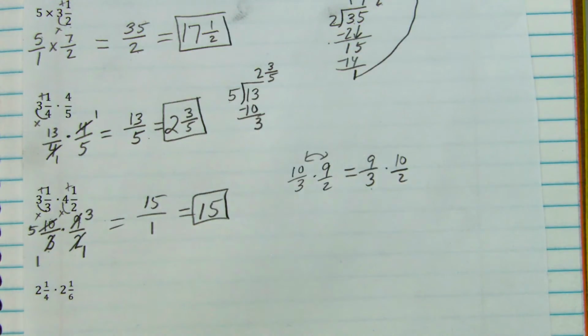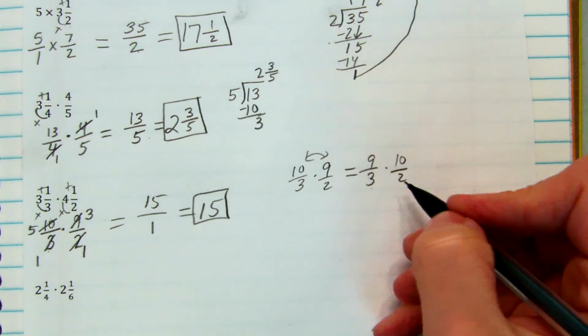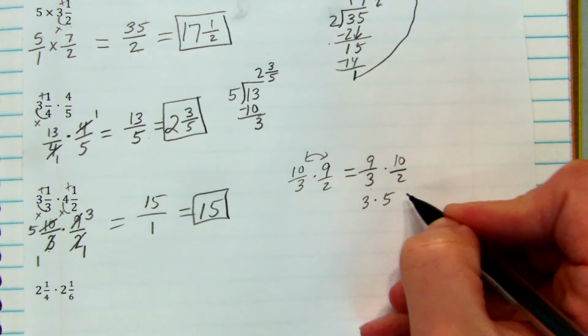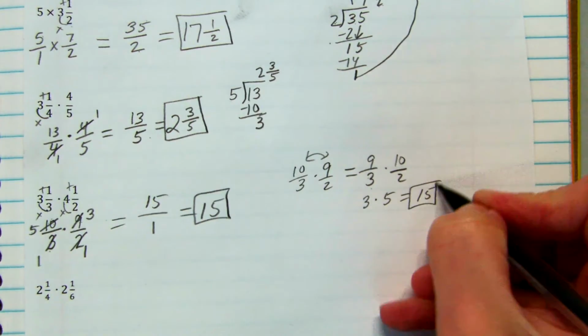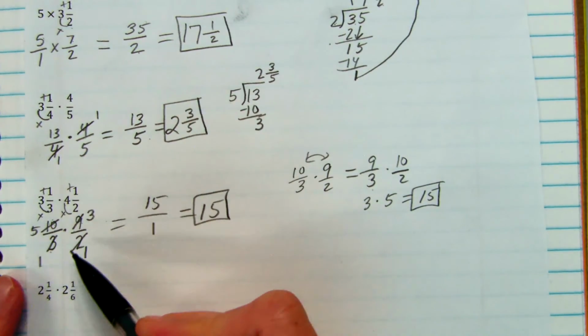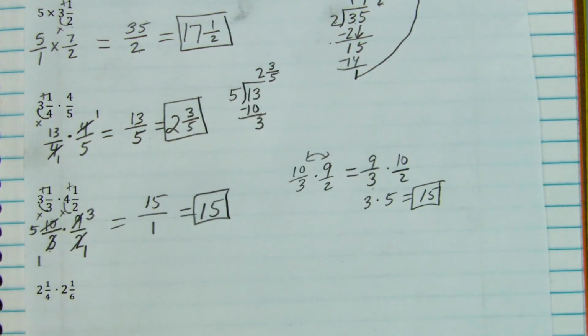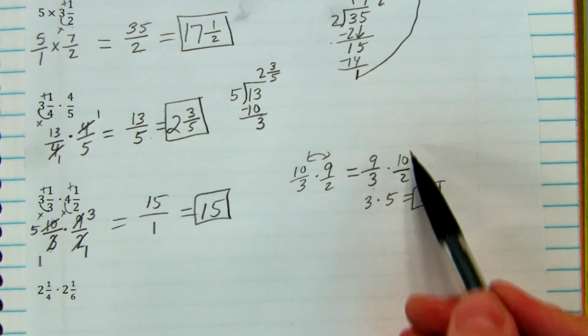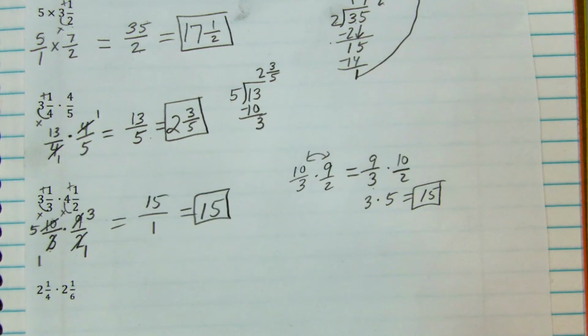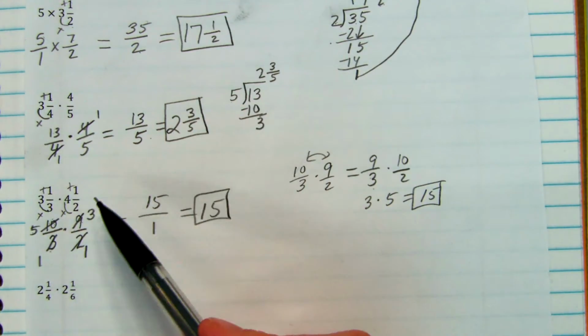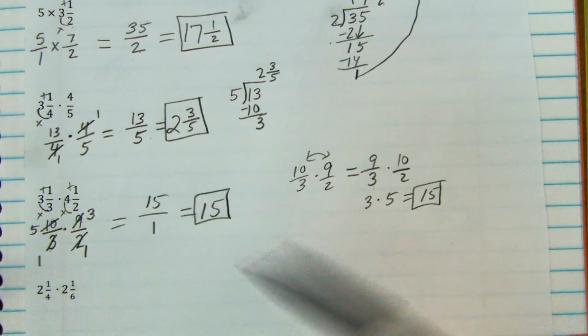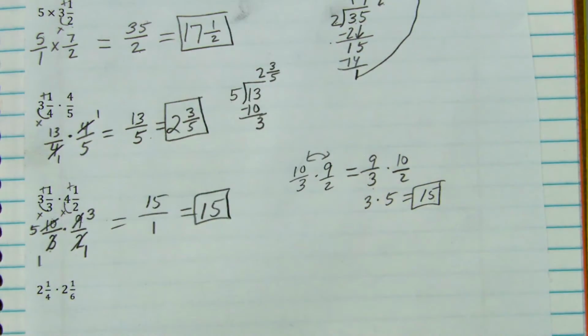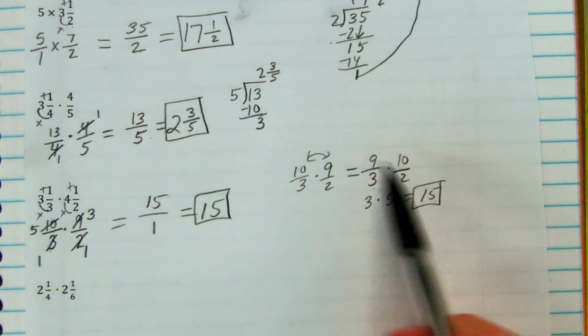If that makes you feel better, because then this would just be 3 and 5, and 3 times 5 is 15. That's really what we're doing with the cross-canceling, is we're just kind of imagining that we're switching those numbers around and simplifying the fractions. I just don't always want to rewrite it. And so that's another thing, if it makes it easier for you to understand, do that.